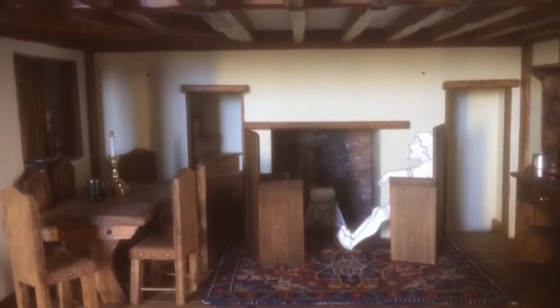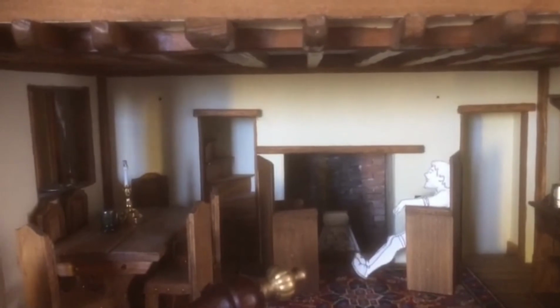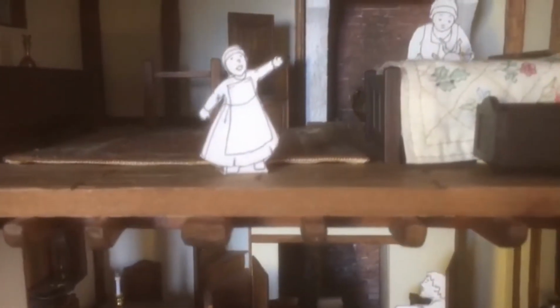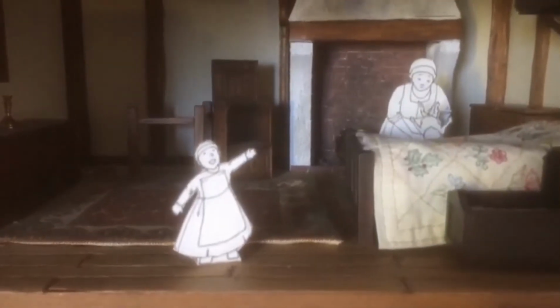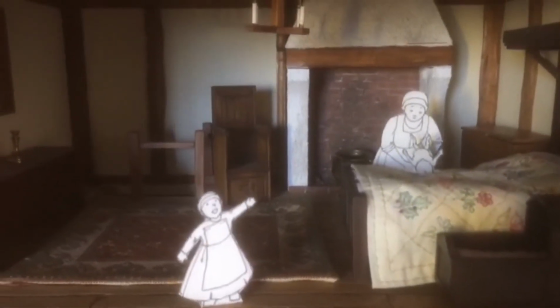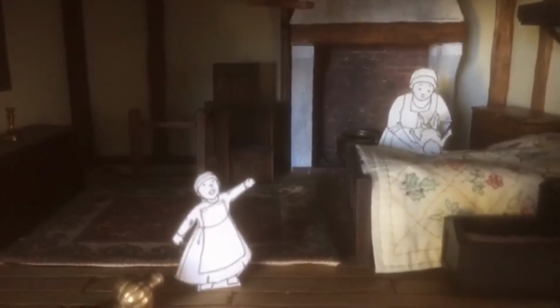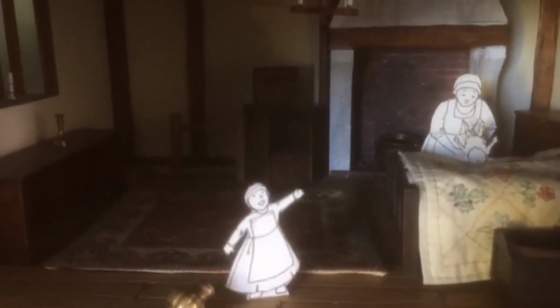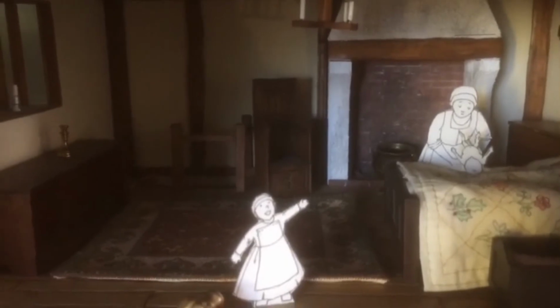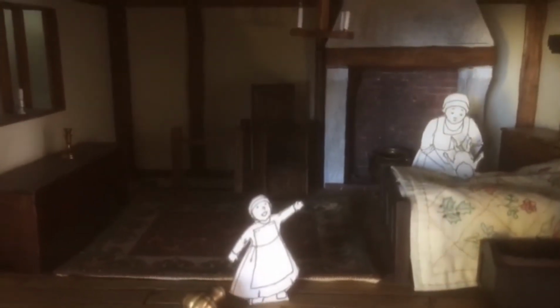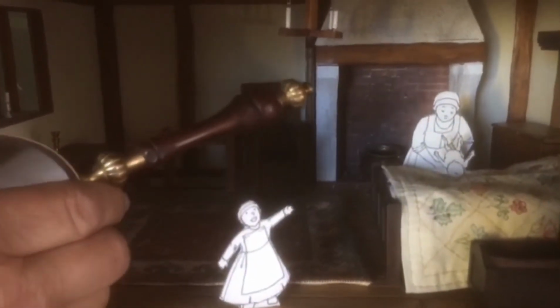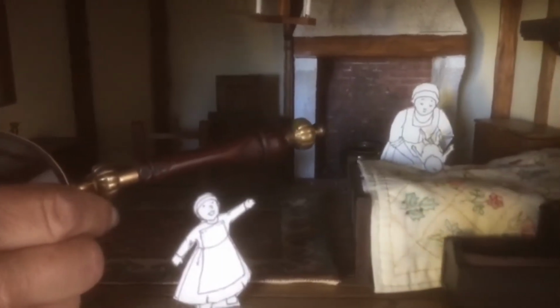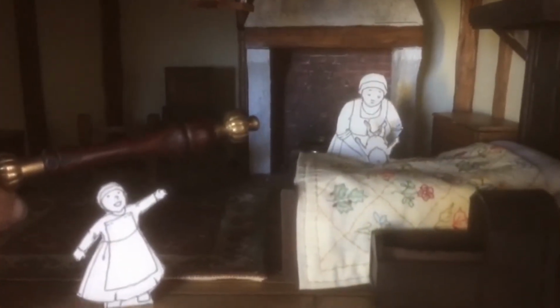Okay, so now we're moving up from the first floor up to the second floor here, and this is the floor where the innkeeper and his wife and family live. You see a little girl here. It could be a little boy actually, because little boys wore dresses, but we think it's a little girl here shouting about something or other like children do, especially little girls. And over here you've got Mum changing the baby at the moment. She's just doing the nappy.